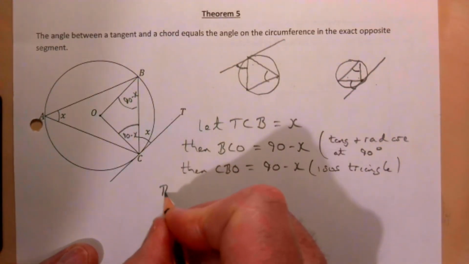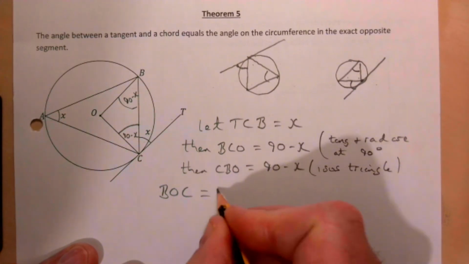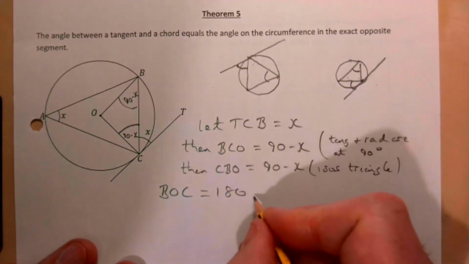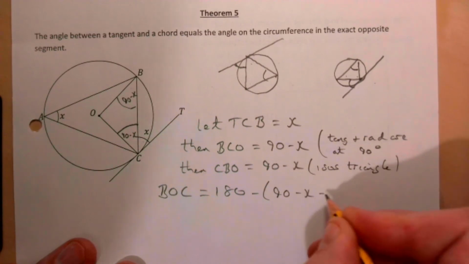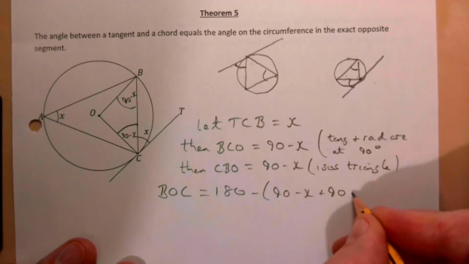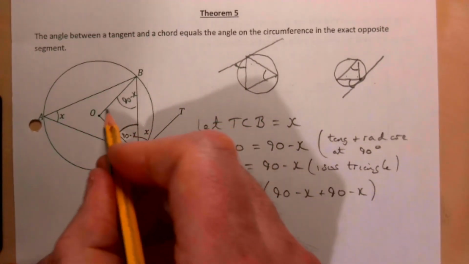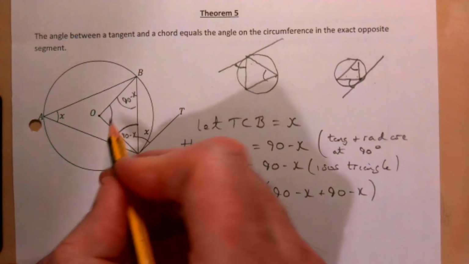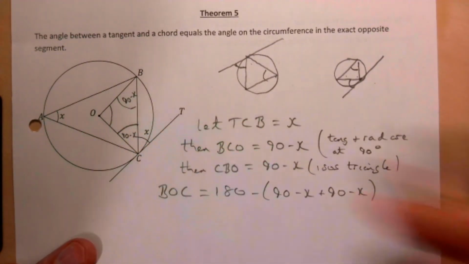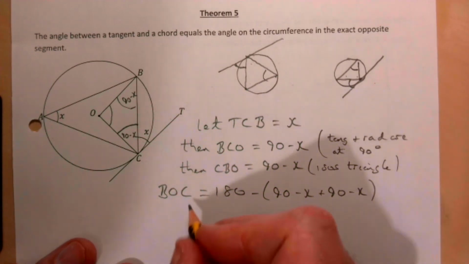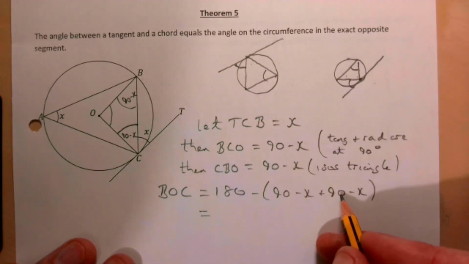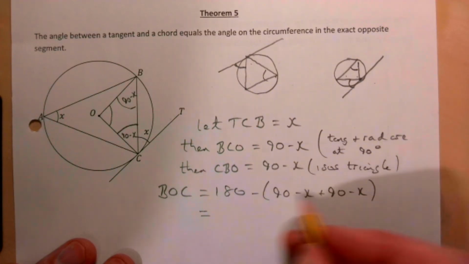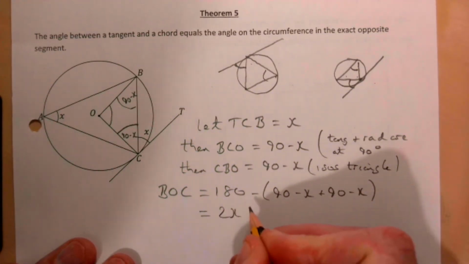That means that BOC must equal 180 take away 90 minus x plus 90 minus x. Because how do you get this angle here? You get 180 and take away these two angles here, so it must be that. If you tidy that up, 180 take away 90, take away the 90, that just gives you a 0, and then minus minus x, so you just end up with a 2x.